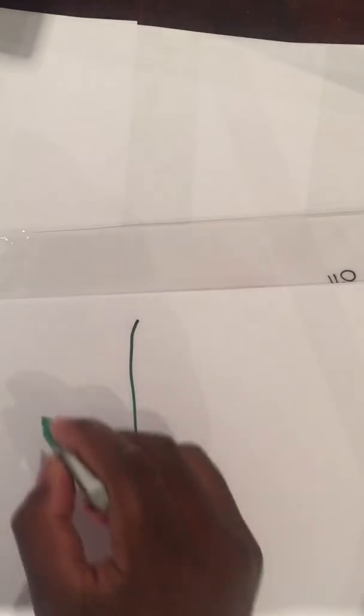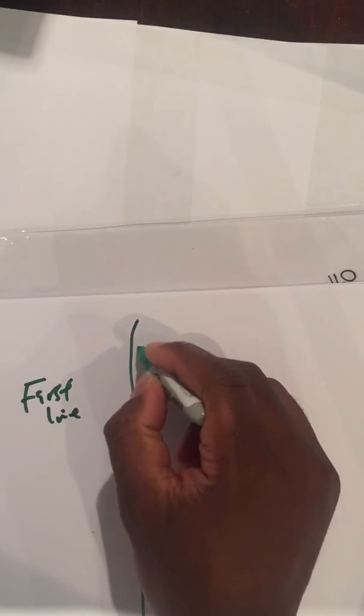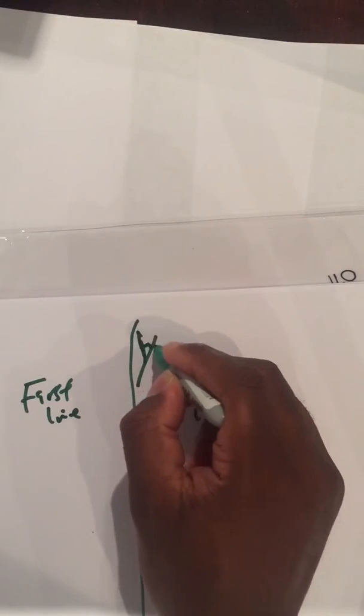Let's test you on this. This is going to be my first line, and this is going to be my second line. I'm assuming that both of them are perpendicular.